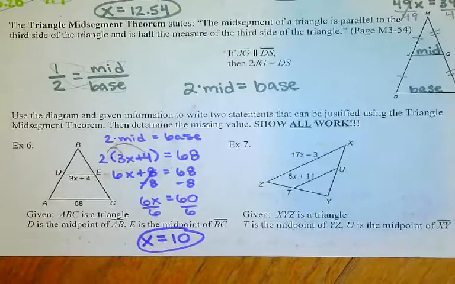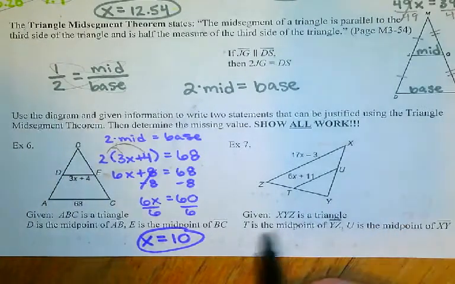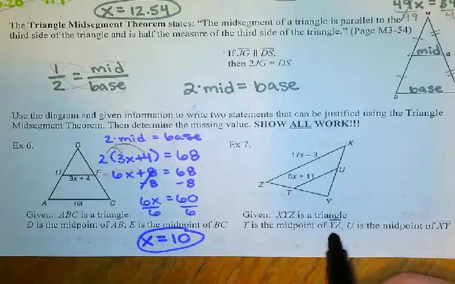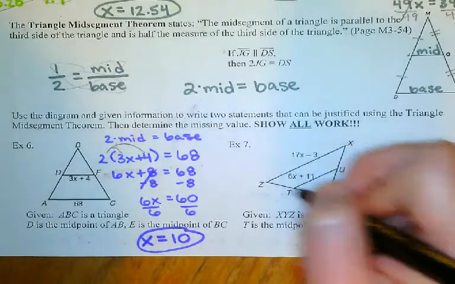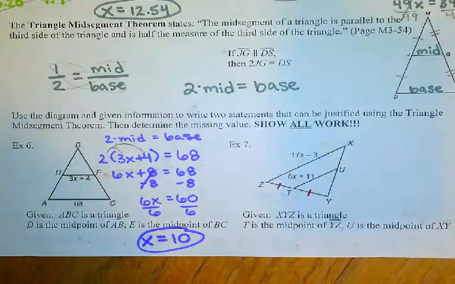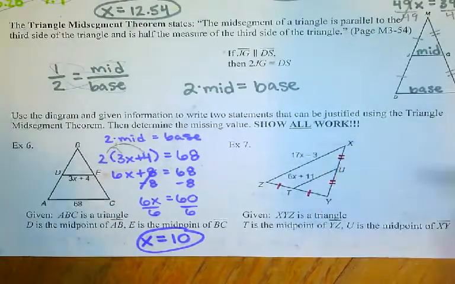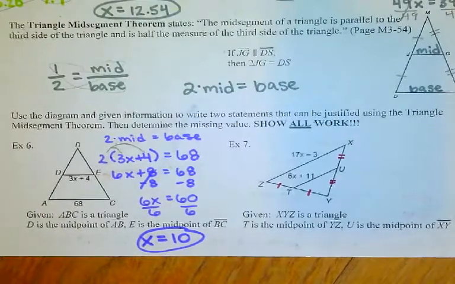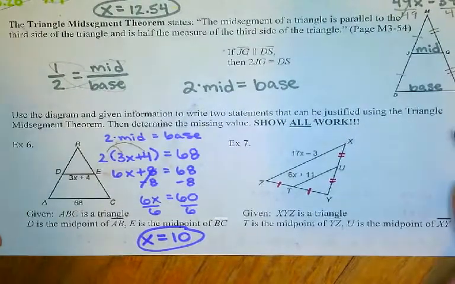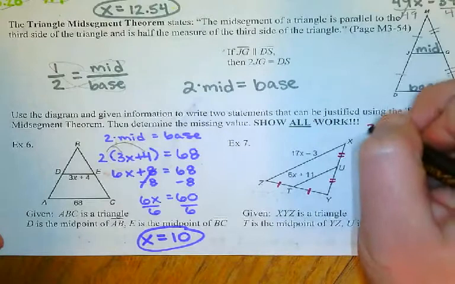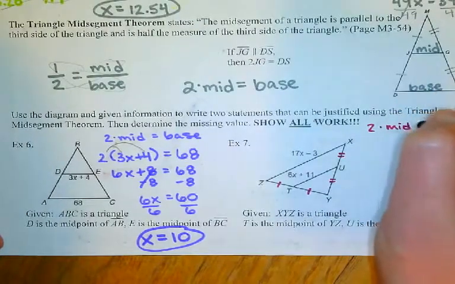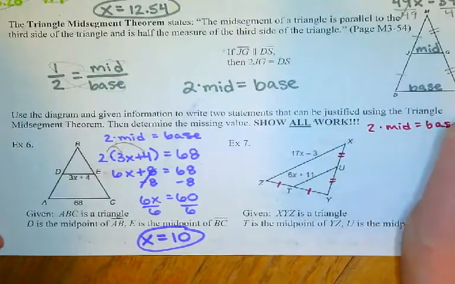Alright? In example 7, it's the same idea. Alright? They give us that t is the midpoint of yz, meaning that these are congruent to each other, and u is the midpoint of xy. Alright, so we know this is a mid-segment, and now we can set up our proportion. So 2 times mid equals base.